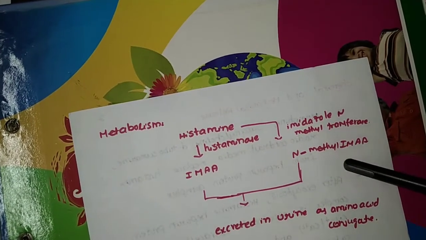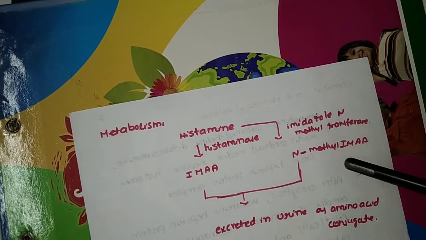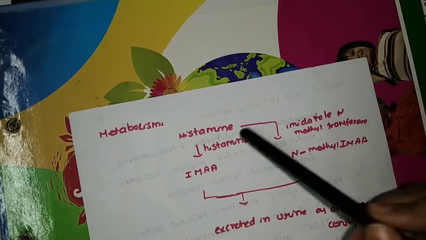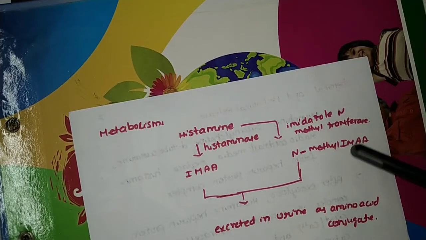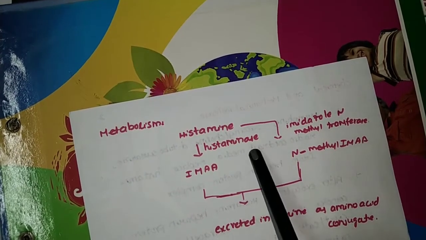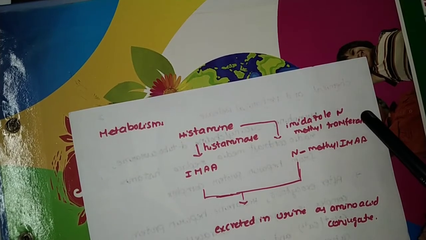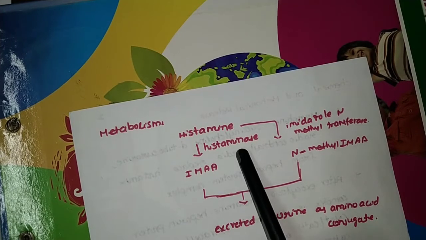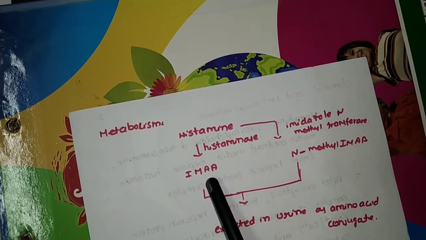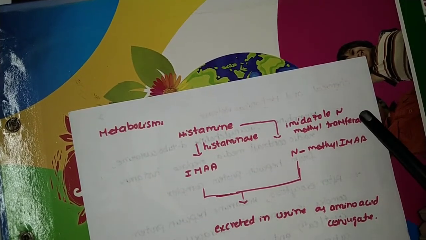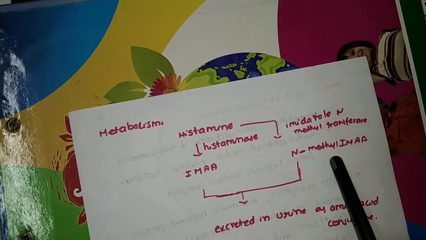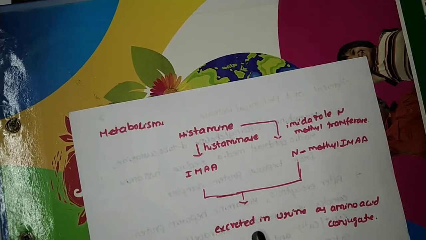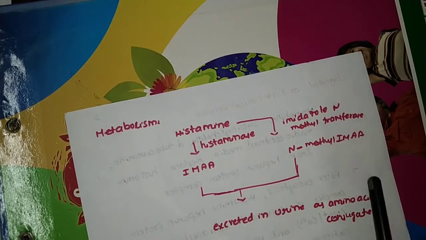After histamine has performed its physiological and pathological functions, it must be metabolized. When histamine undergoes metabolism, generally two enzymes act on it. One is histaminase and the other is imidazole N-methyltransferase. When histamine is acted upon by histaminase, it is converted to imidazole acetic acid. When imidazole N-methyltransferase acts, it is converted to N-methyl imidazole acetic acid. And these will be excreted in urine by forming a complex with amino acid.